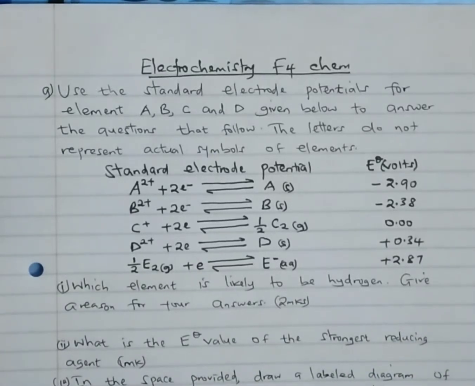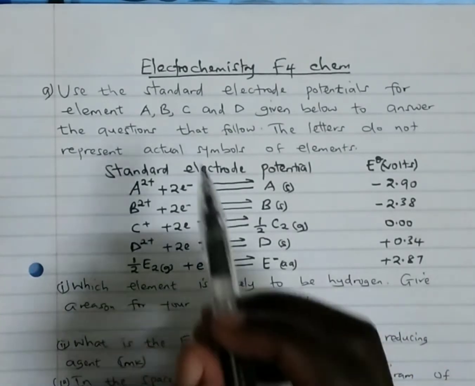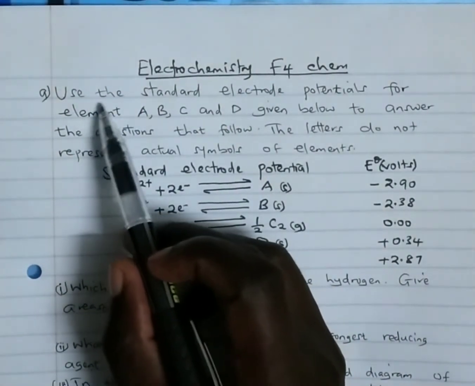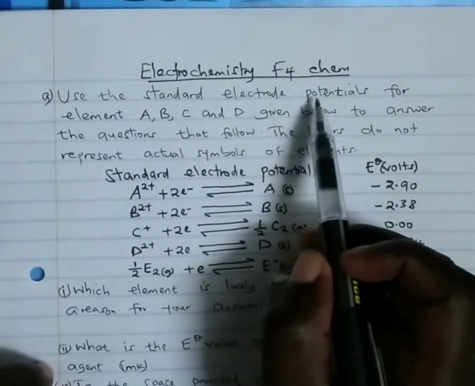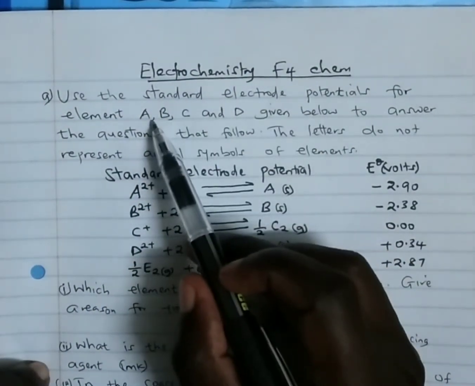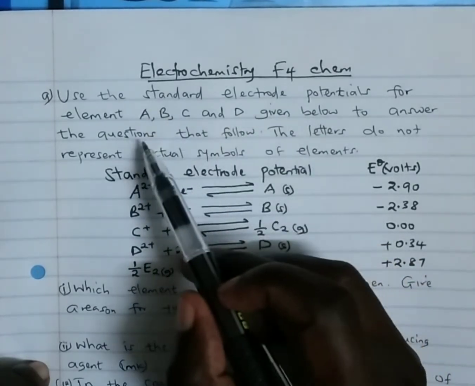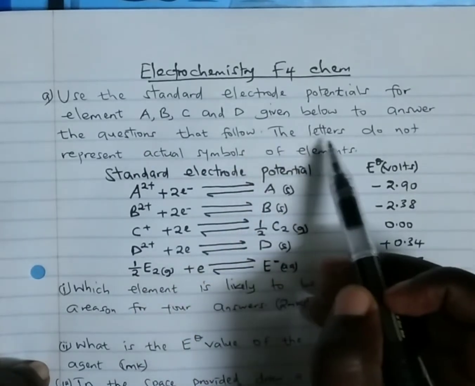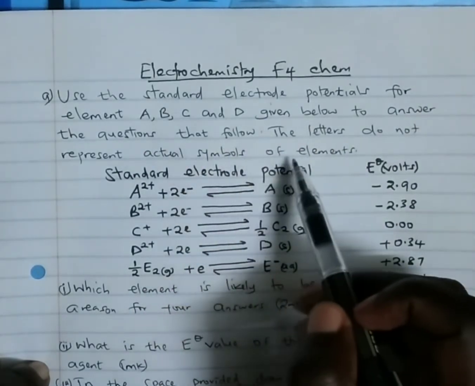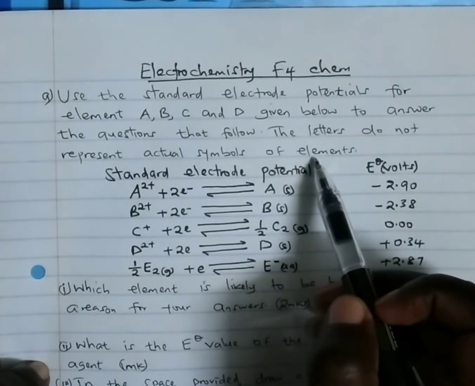Welcome to today's lesson. Today we are looking at electrochemistry, Form 4 Chemistry, a question that is very common in any given KCSE examination. The question we have reads: use the standard electrode potentials for the elements A, B, C, and D given below to answer the questions that follow. The letters do not represent the actual symbols of elements.